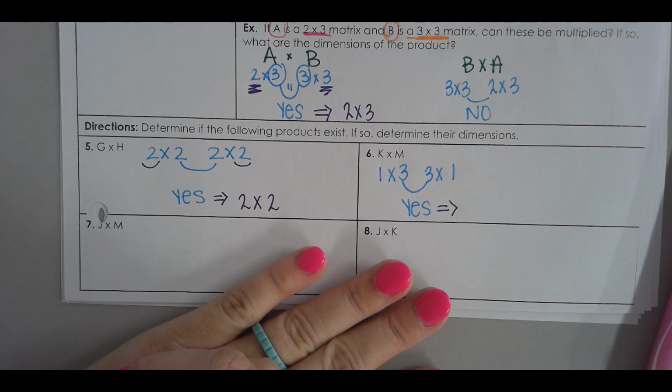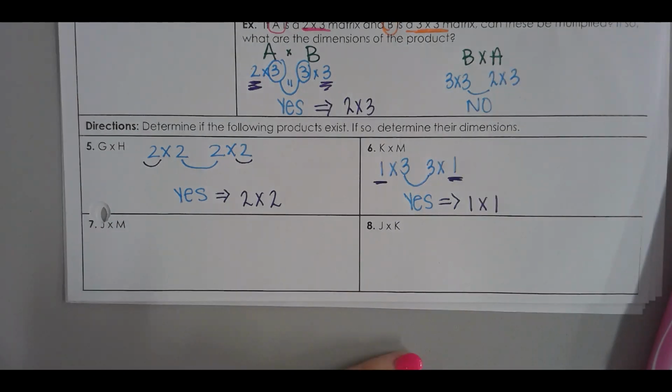So, look at the outside numbers. By 1. It'll be a 1 by 1. If it's possible, the outside numbers tell you the size of the matrix you'll get.